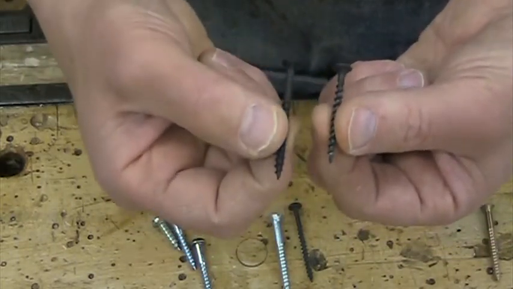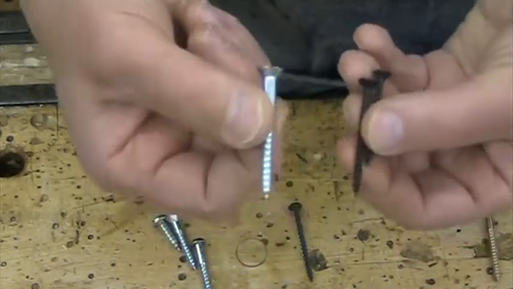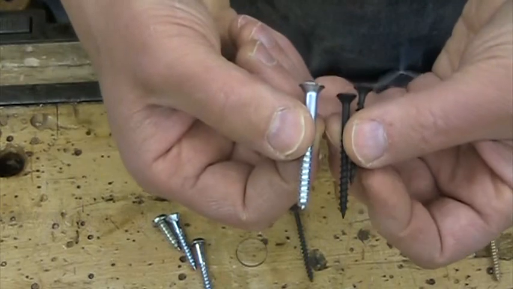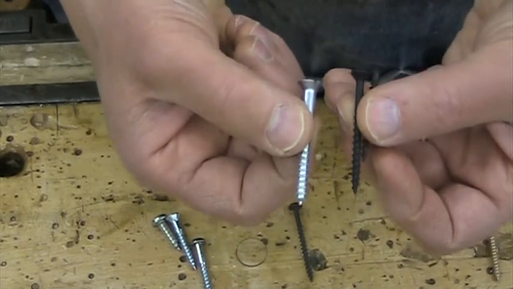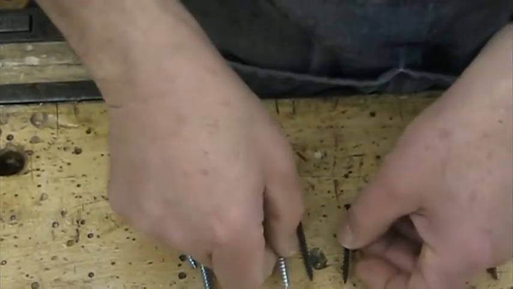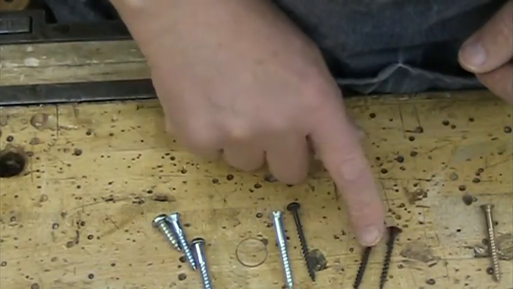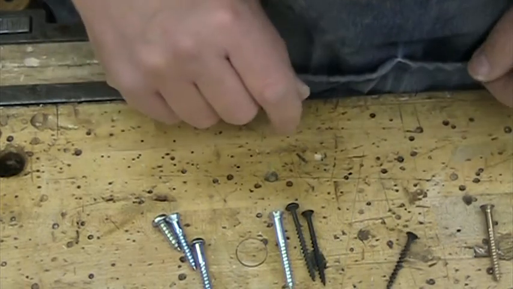These happen to be just a black coating on the screw, where these are chrome finished off. But you can buy them, they call it zinc. It's a zinc coating. You can buy your screws in an assortment of ways. Now I tend to buy them with this black oxide on the outside.